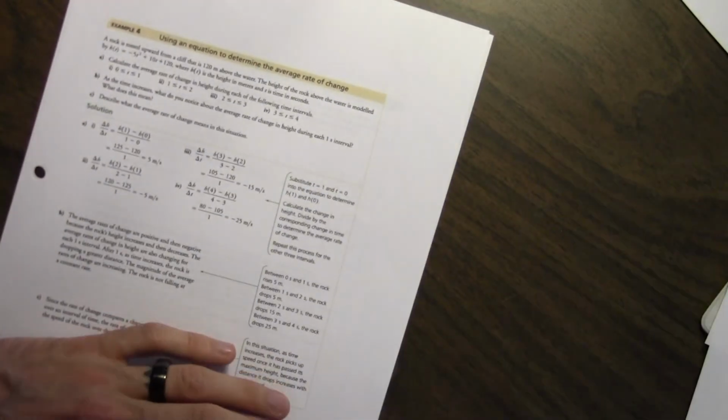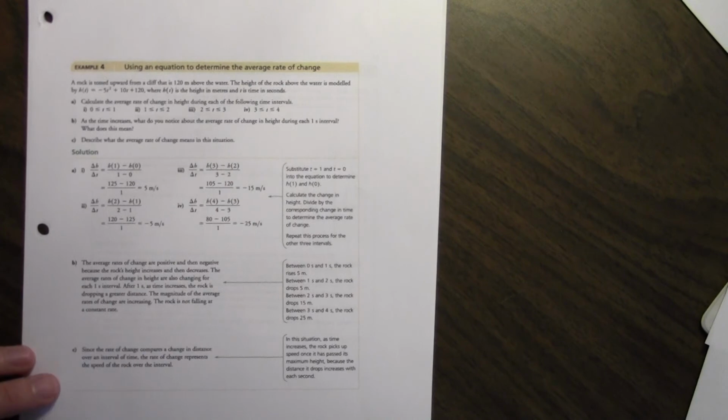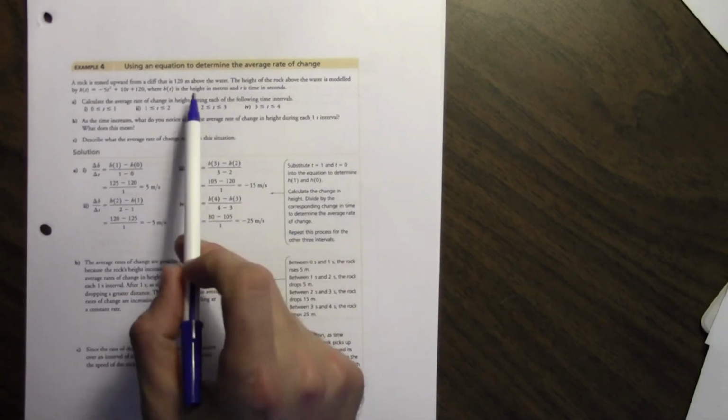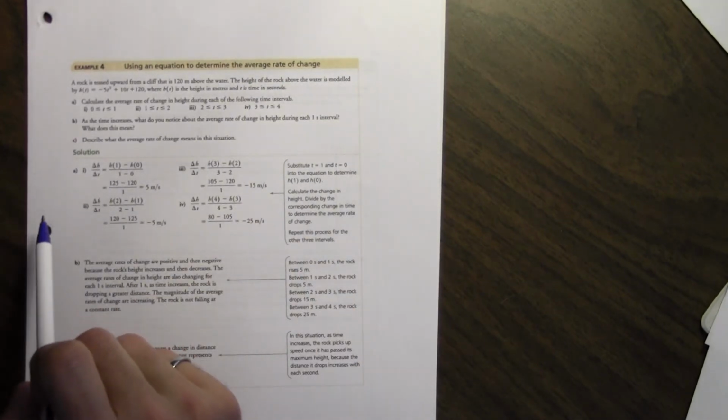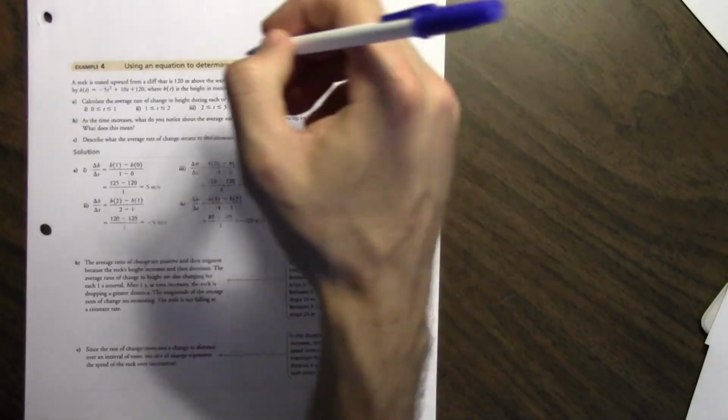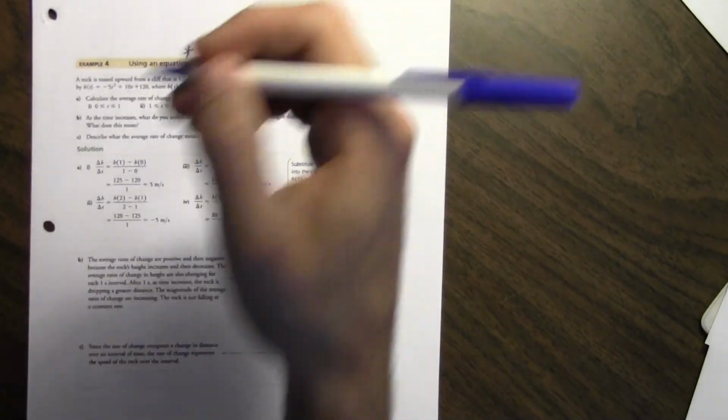All right, last example. Using an equation to determine the average rate of change. This is obviously my preferred one. I always prefer algebra to any table of values or graphing. I just find it's going to be more accurate and easier in the end.